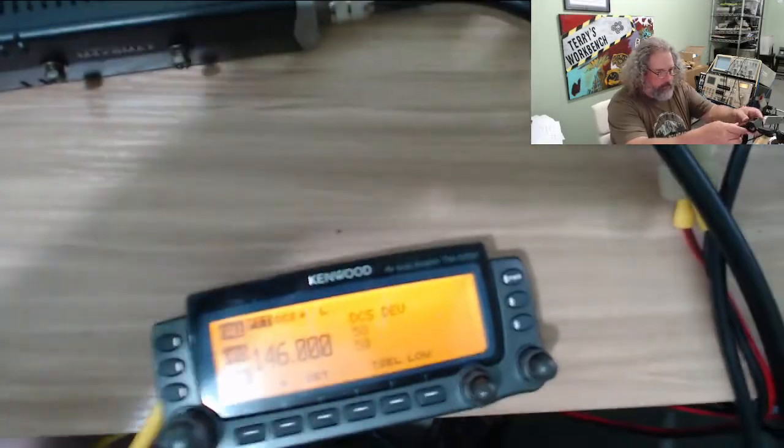Let me show you a couple of things here. I'm just going to grab my camera and hope that I can show these to you. Pull the camera off of my mount right here. There we go. That is what I had to do right there.